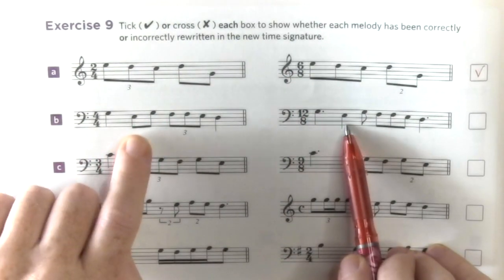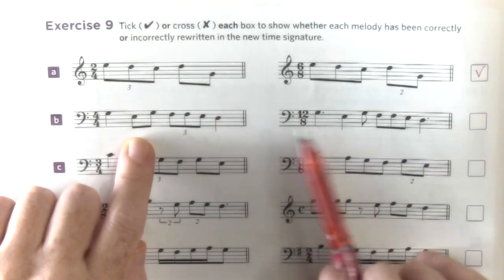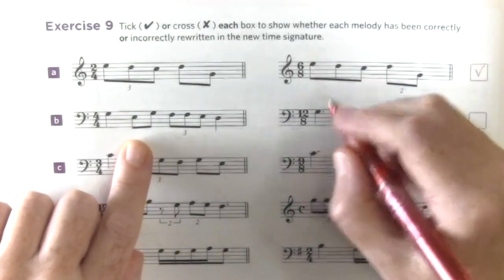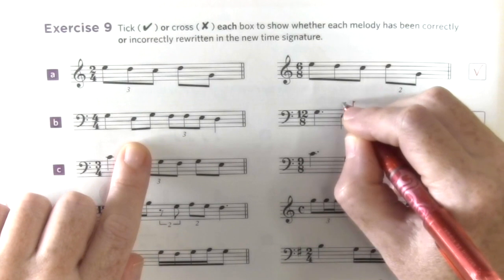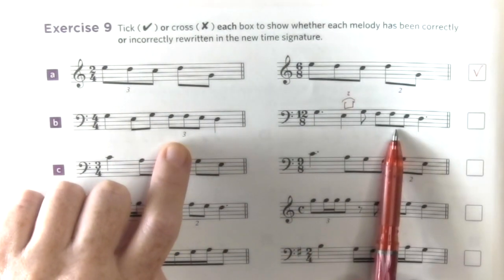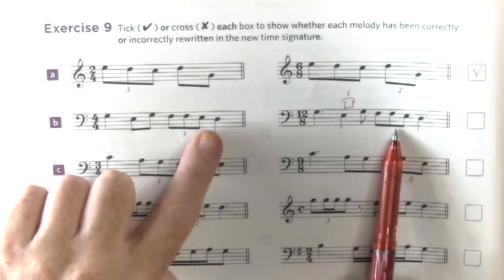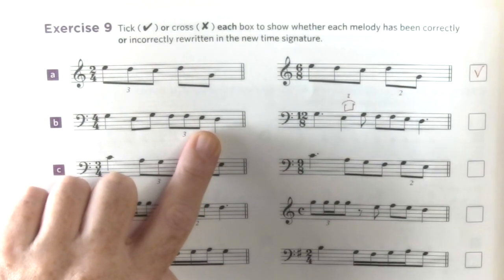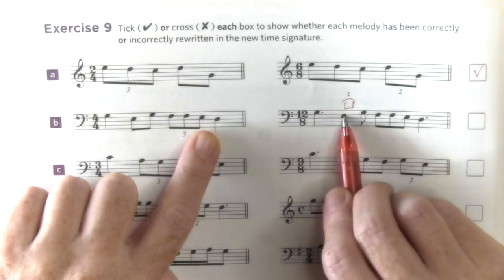2 quavers need it's the same but with a duplet, so this is incorrect. It should have been this. A triplet would fit perfectly, and the crotchet would have a dot. So this is incorrect just for this.